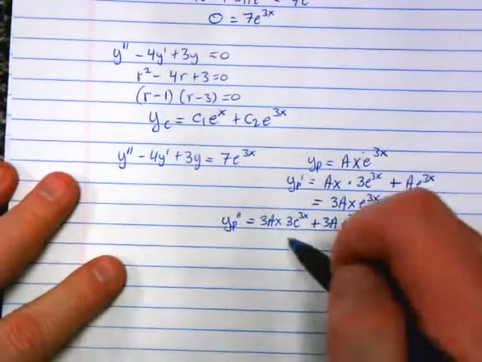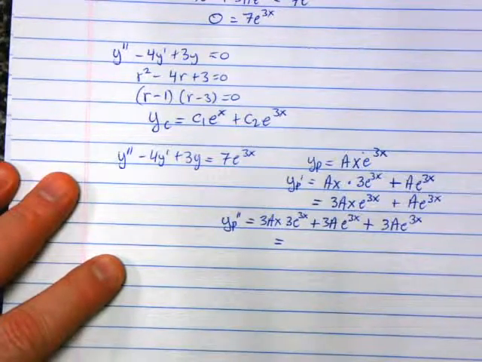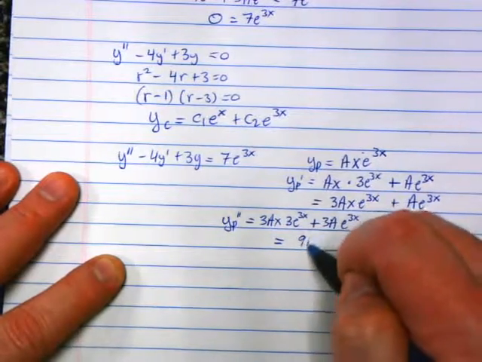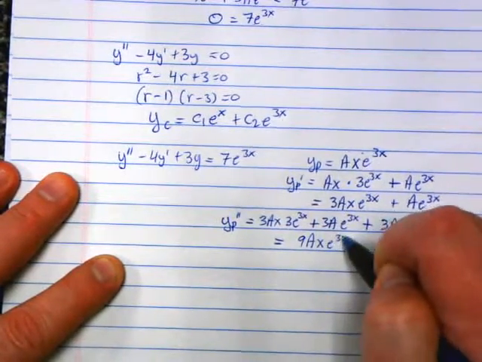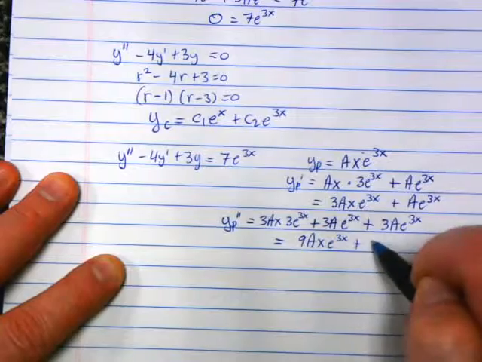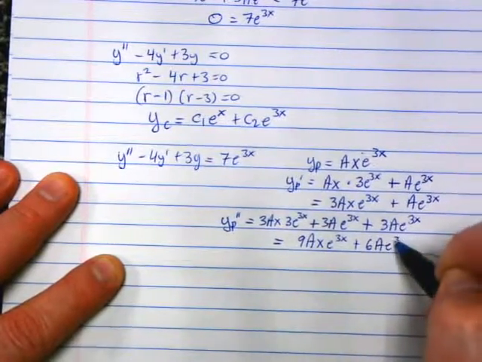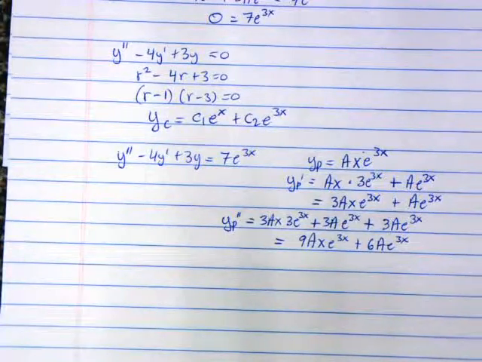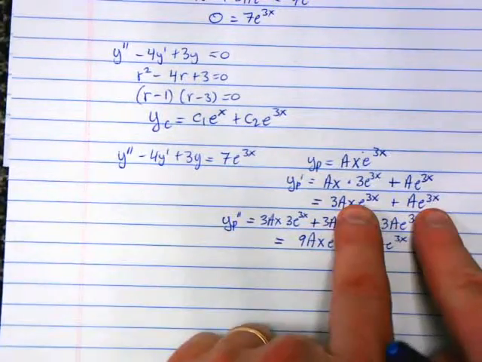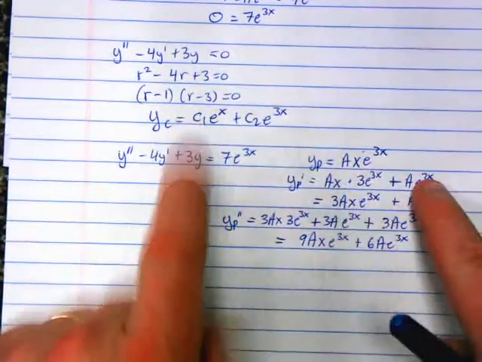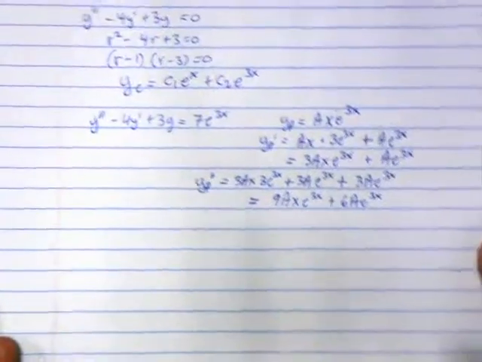I'm going to combine my like terms. I have 9ax e to the 3x plus 6a e to the 3x. I take my second derivative, I plug it in. My first derivative, I plug it in. My original function, I plug it in. And then I start equating coefficients.